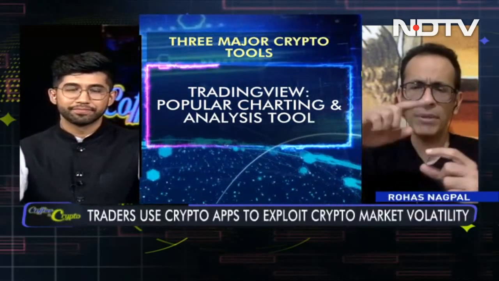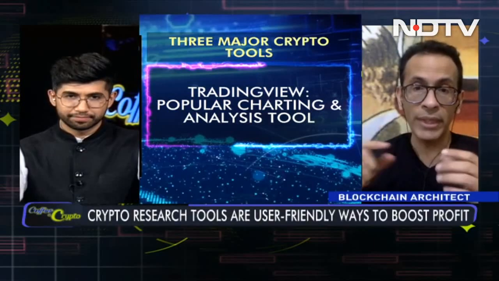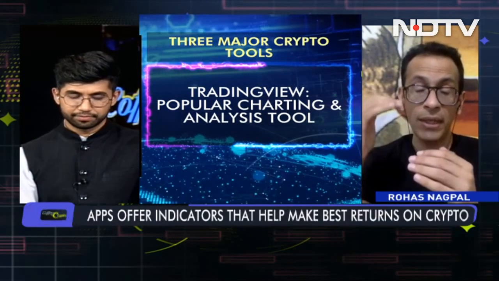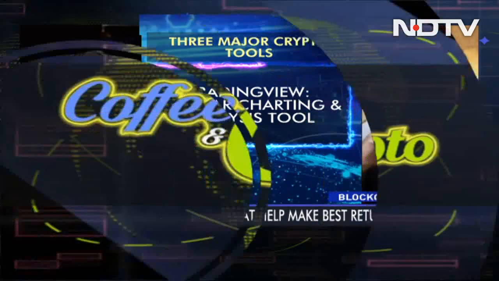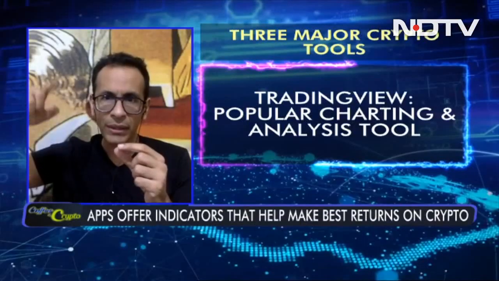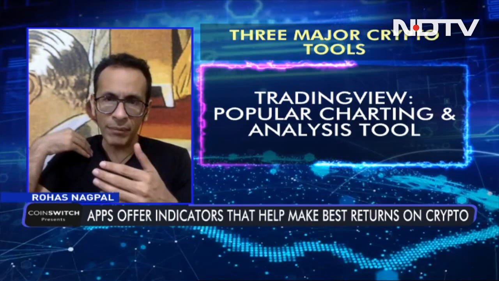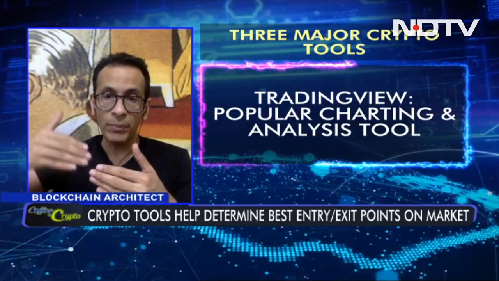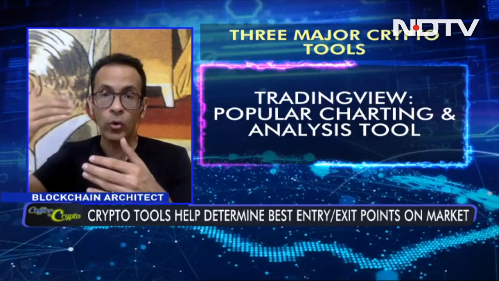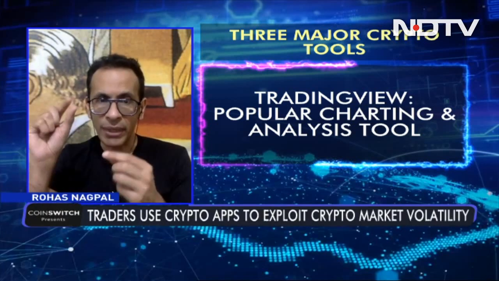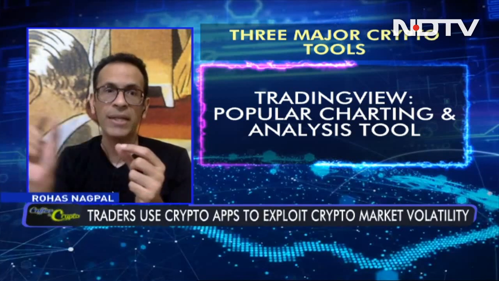Right. So when we look at it from a trader's point of view, he's not looking at a long-term scenario. He's not thinking 1 year or 2 years. He's thinking minutes. So the way the graph is moving can sometimes indicate when a particular crypto is overbought or oversold. And then based on that, you are making decisions in seconds and minutes.